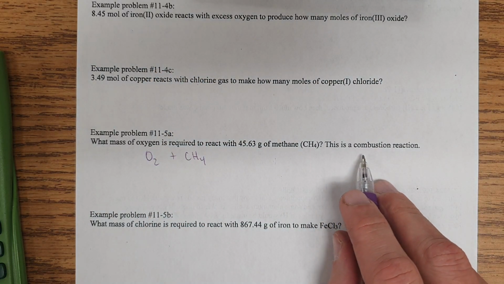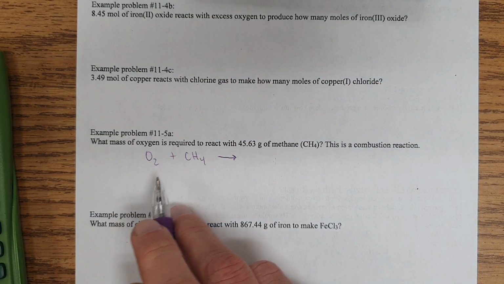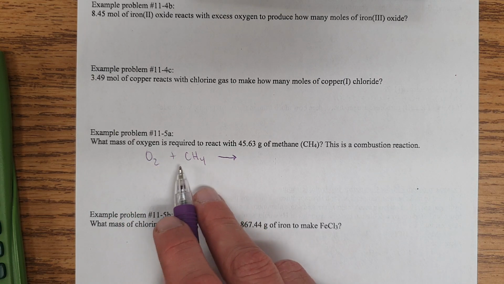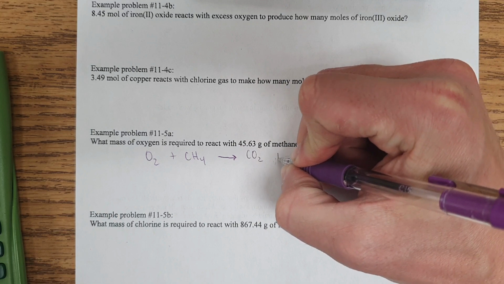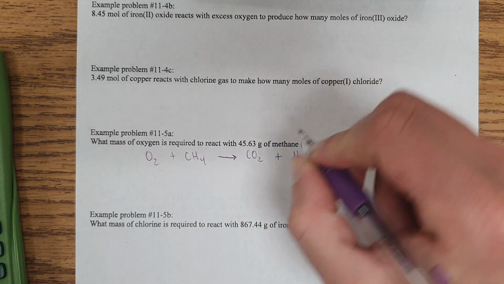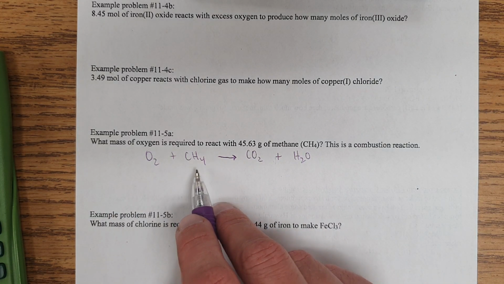When it says combustion reaction, you need to remember combustion means catching on fire. When you burn something, it means it reacts with oxygen. So there you go. Remember, anything containing carbon produces carbon dioxide as a product. Anything containing hydrogen produces water as a product. So that's why it has CO2, that's why it makes H2O. All right, that's combustion.